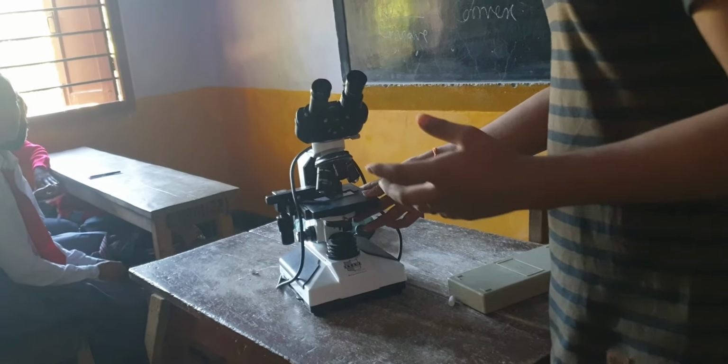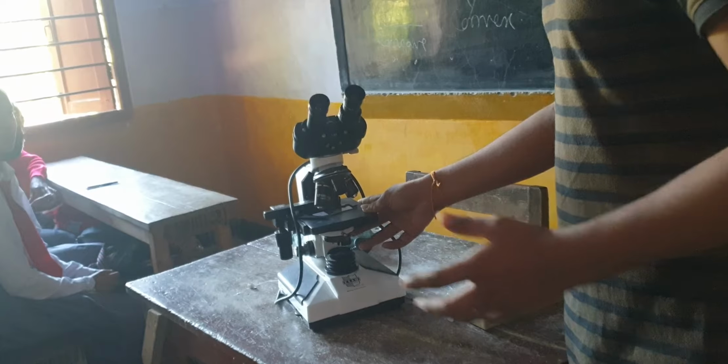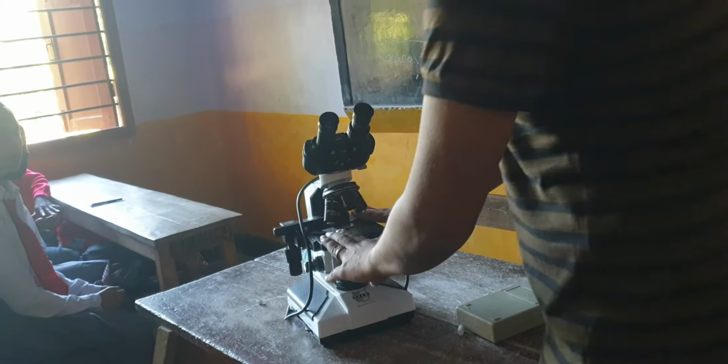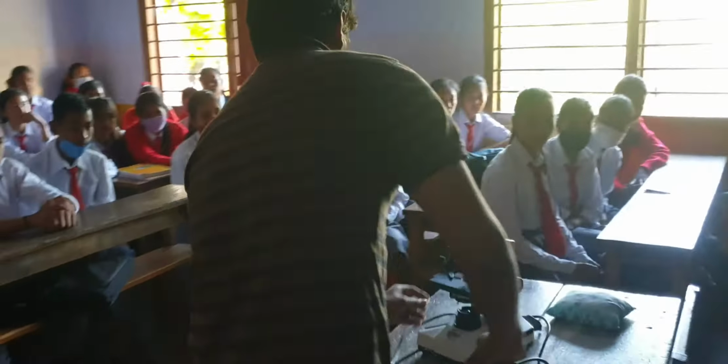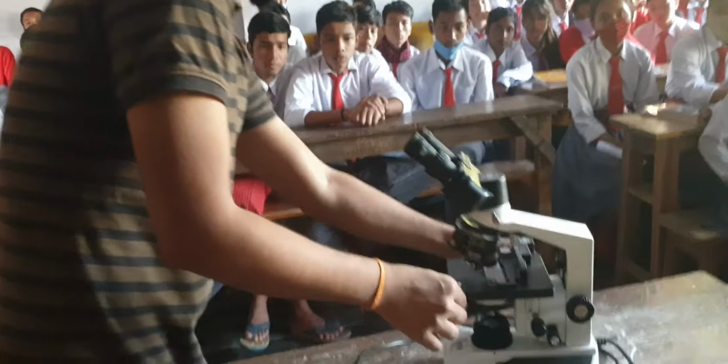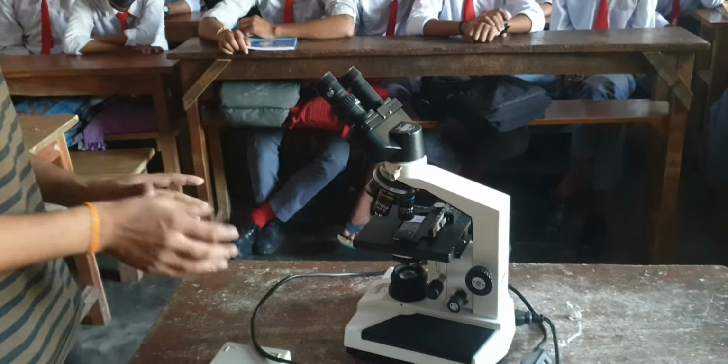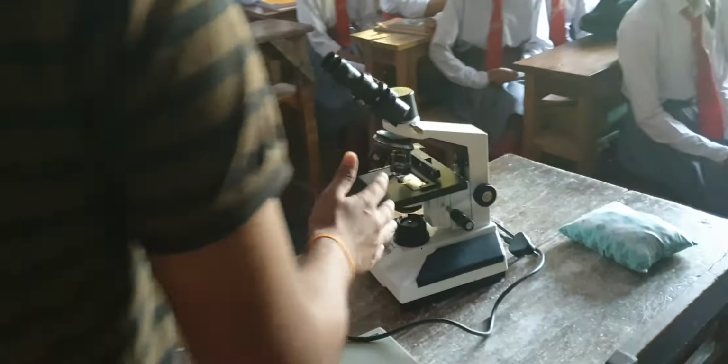Below it we have the stage. Usually we have two types of stage in a microscope. One is a general stage and the other is a mechanical stage. In this model we have a mechanical stage. The advantage of a mechanical stage is that you can move the slide along the x-axis and y-axis, which allows you to see a wide field in your slide.